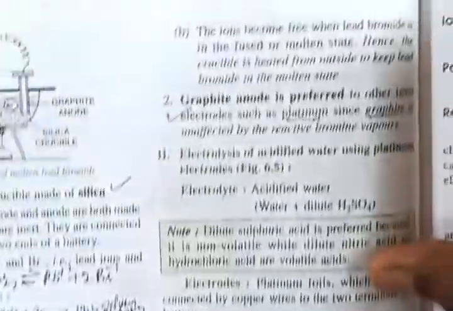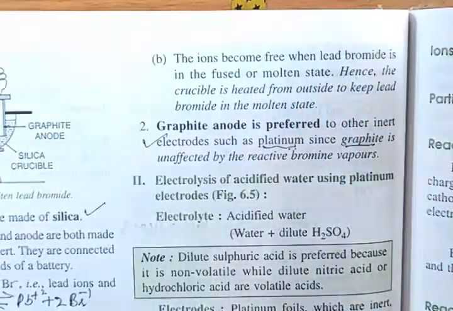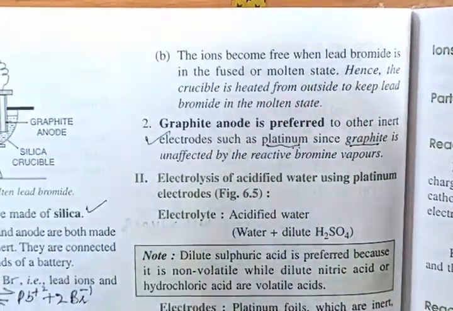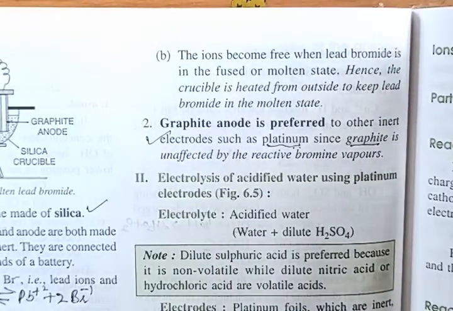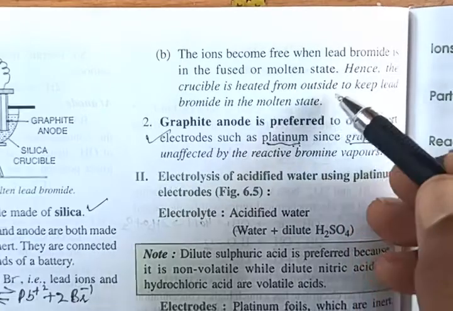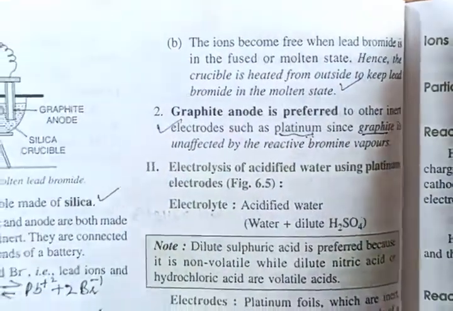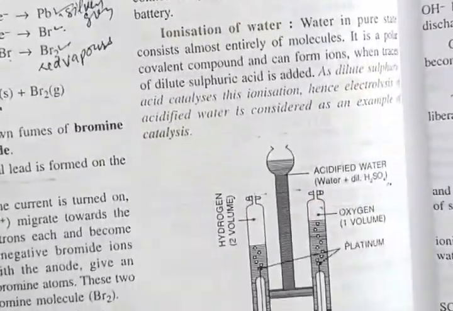Because when lead bromide is heated, the electrostatic force of attraction between lead and bromide ions is overcome, and the ions become free. And when ions become free, molten lead bromide conducts electric current. So this was electrolysis of molten lead bromide.